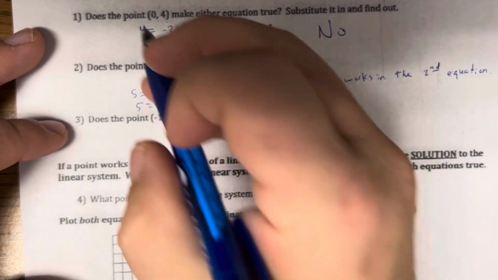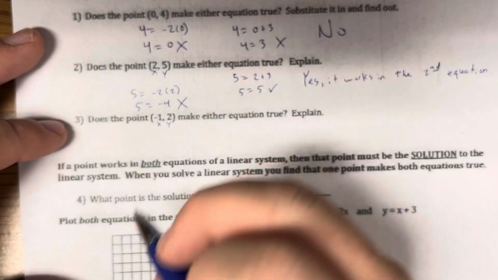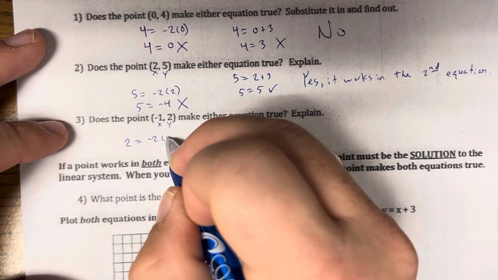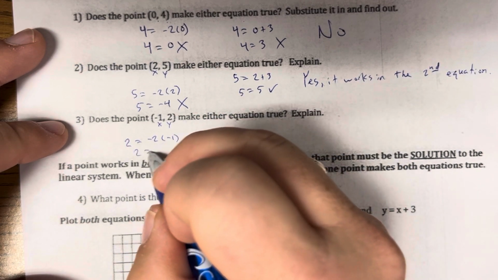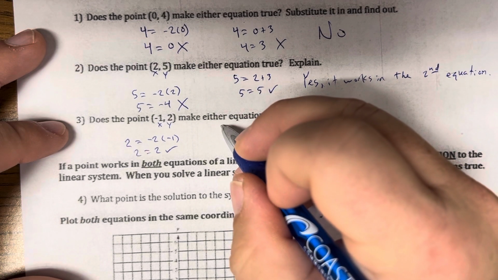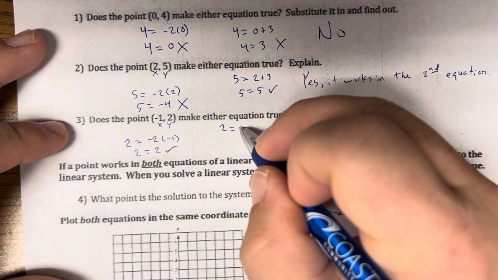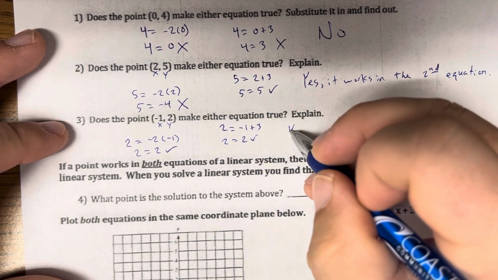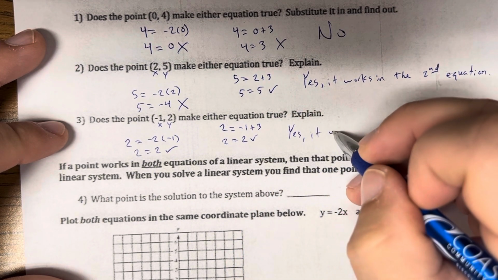And then negative 1, 2, we'll plug in this is my x, this is my y. So my y of 2 is equal to negative 2 times negative 1. So 2 is equal to, that becomes positive 2, check. Now we'll try the other one. 2 is equal to negative 1 plus 3. 2 is equal to, that becomes 2. Yes, it works in both.